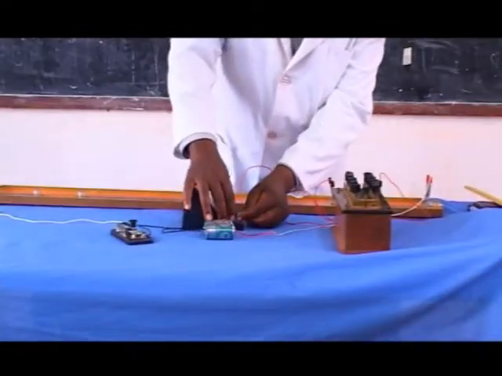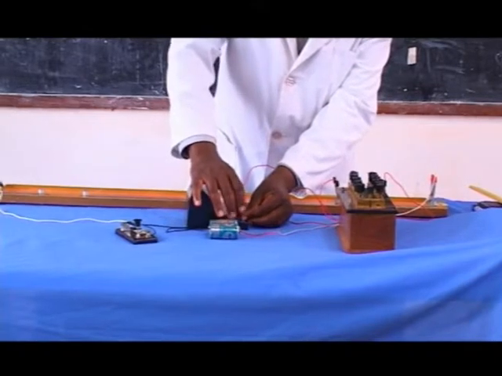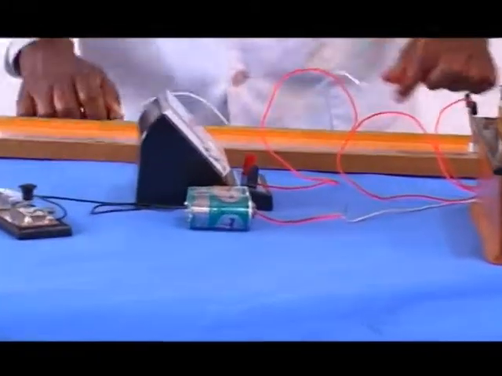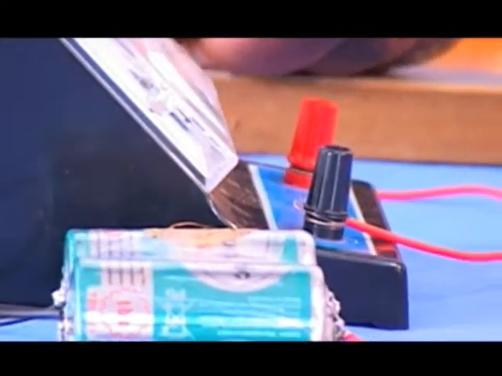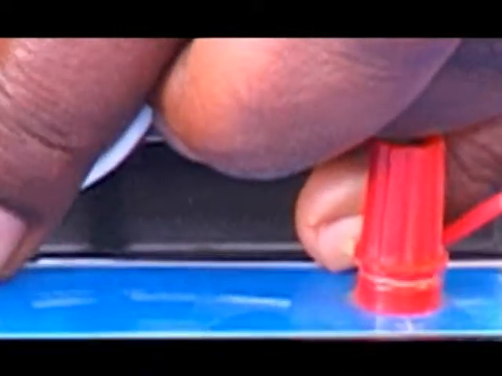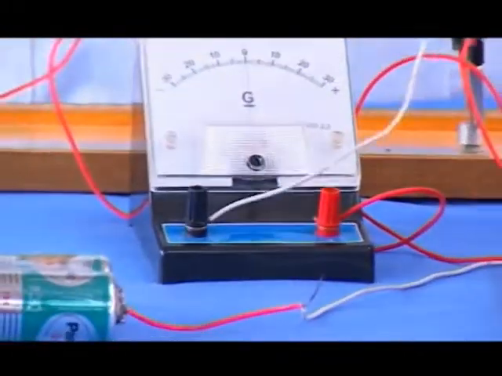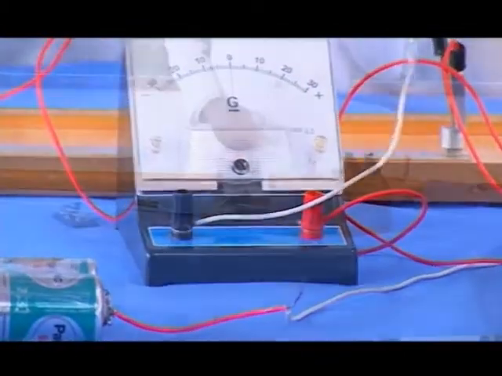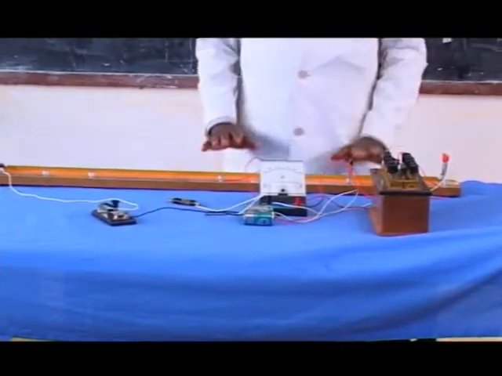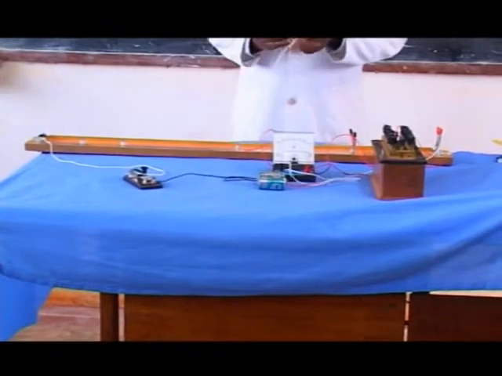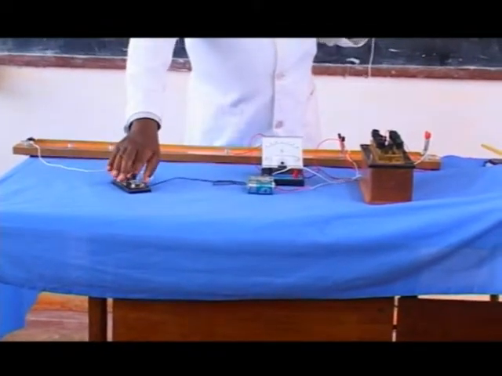Connect the sensitive center zero galvanometer to the center of the meter bridge. Now, from the meter bridge, you connect to the galvanometer through the positive terminal, and through the negative, you connect to the jockey. To test your circuit, take the jockey and close the switch.